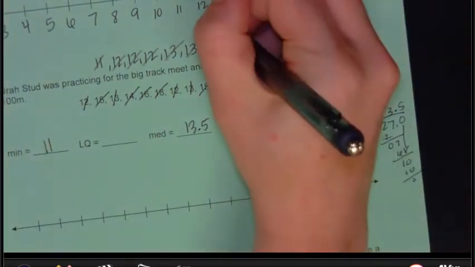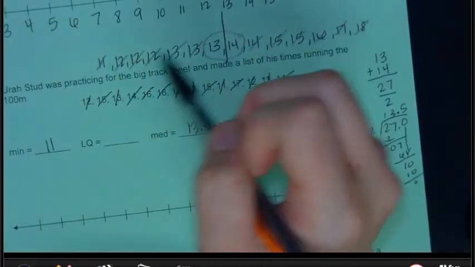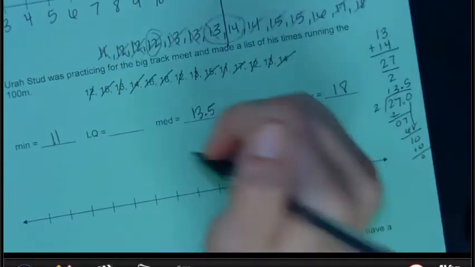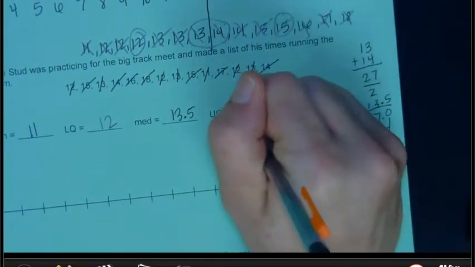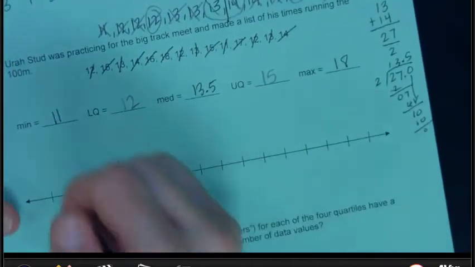Now, to find my upper and lower quartile, I'm going to take my median and split the numbers in half. And I'm going to include this number for the lower and this number for the upper. And so we're going to find our lower quartile here. It looks like that number is 12. And then let's find our upper quartile. That's 15. Okay, so I need to go from 11 to 18.